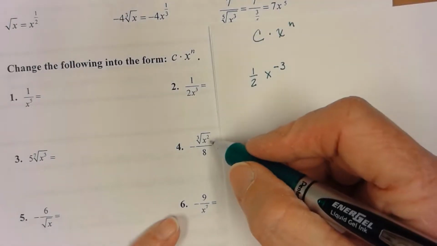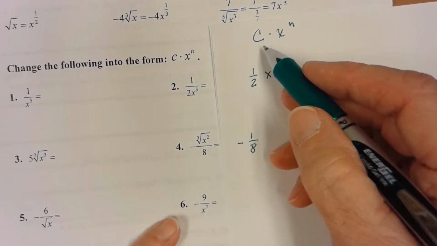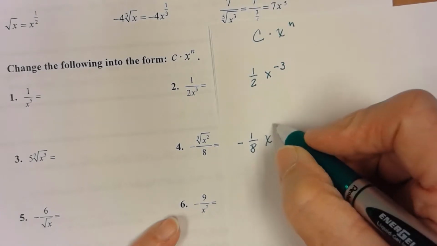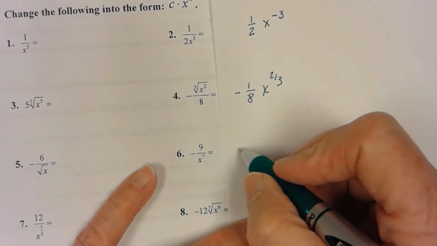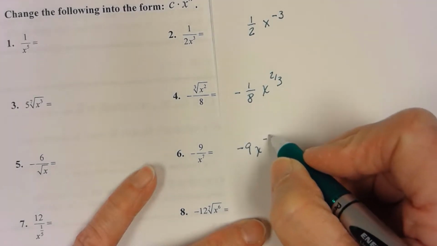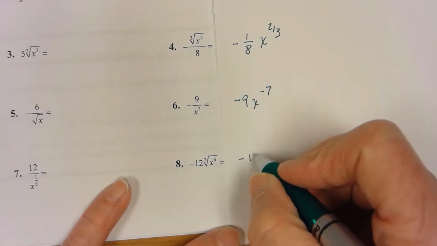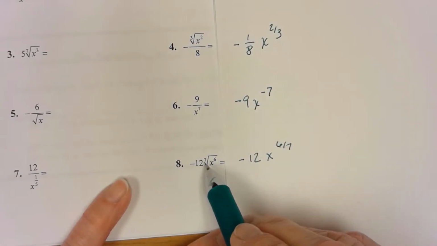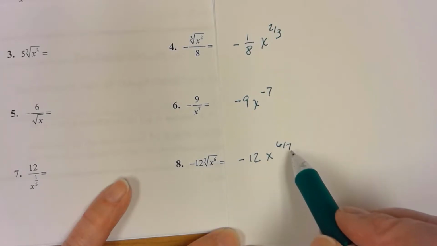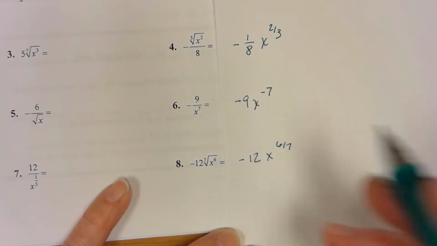In this one, it's the variable I'm worried about, but the number, I leave it alone. That's my c, that's my constant. So that would be x to the 2/3. In number 6, that would be a -9, x to the -7. And number 8, that would be a -12, x to the 6/7. Whatever the order is, right here in the elbow of the radical, that's always in the denominator. So whatever exponent you see with the x, that's always in the numerator.